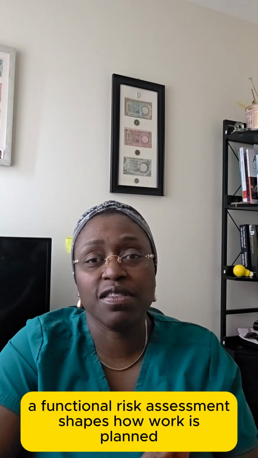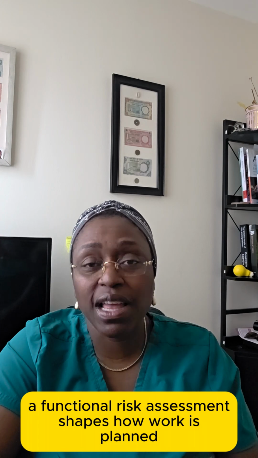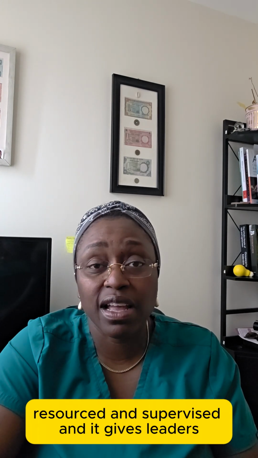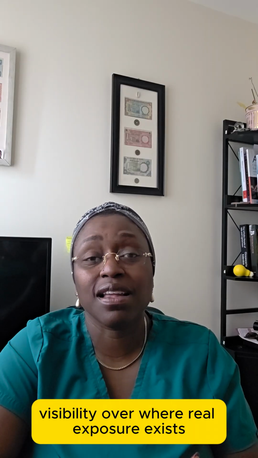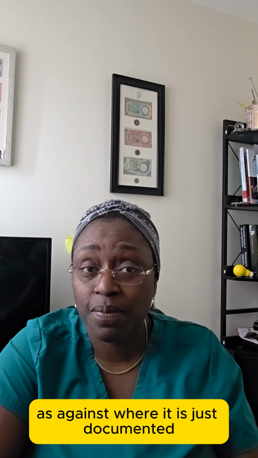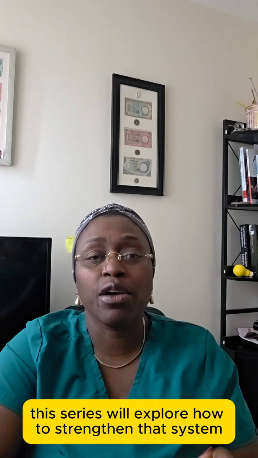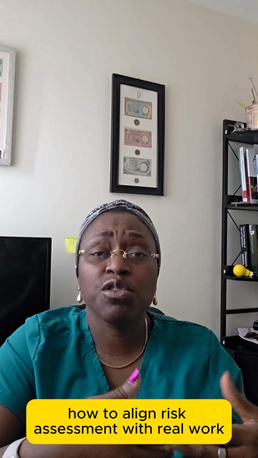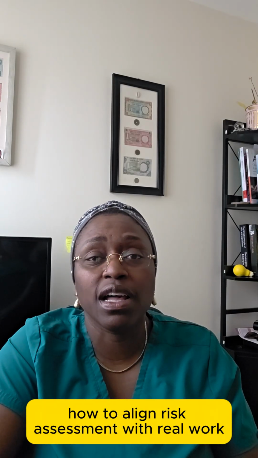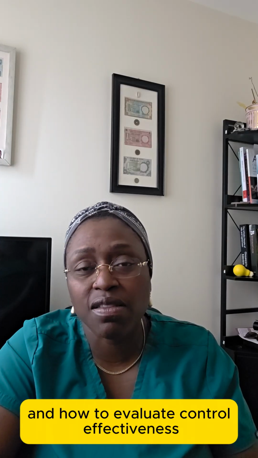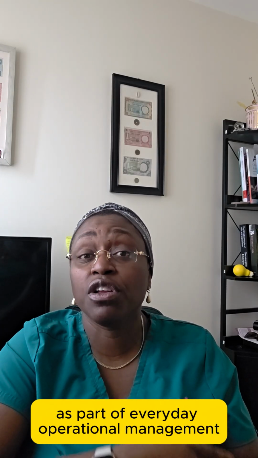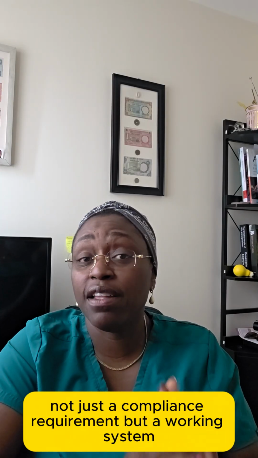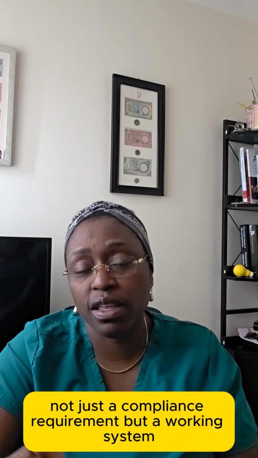A functional risk assessment shapes how work is planned, resourced, and supervised, and it gives leaders visibility over where real exposure exists as against where it is just documented. So this series will explore how to strengthen that system, how to align risk assessment with real work, how to evaluate control effectiveness, and how to position risk assessment as part of everyday operational management, not just a compliance requirement, but a working system.